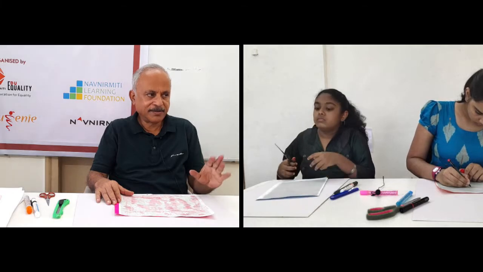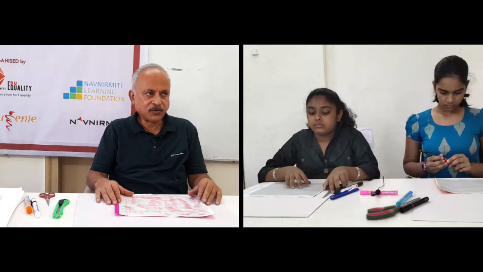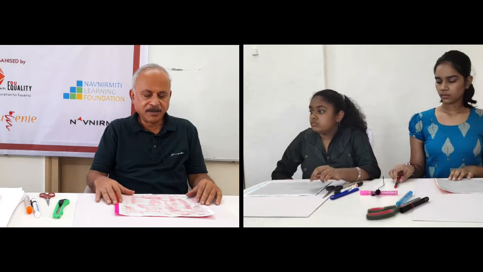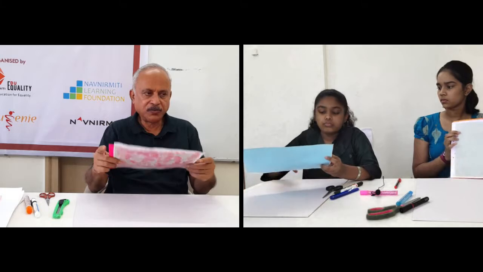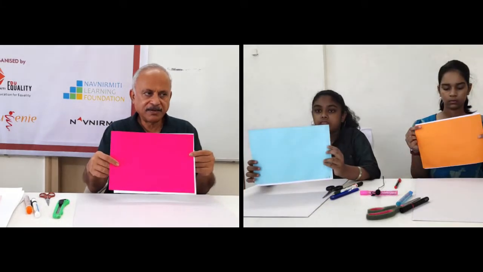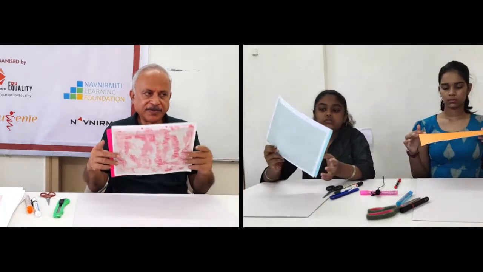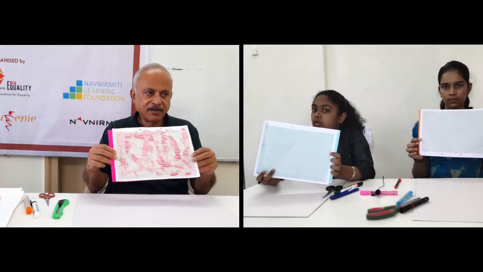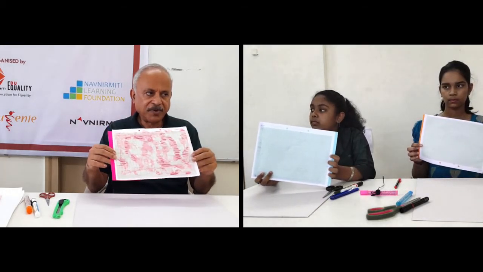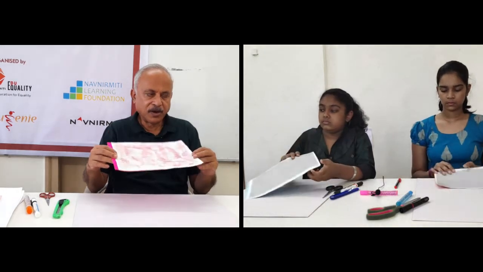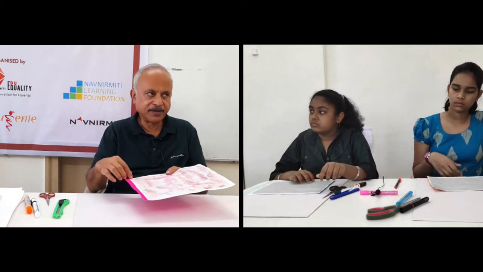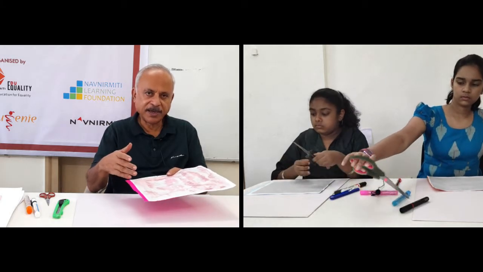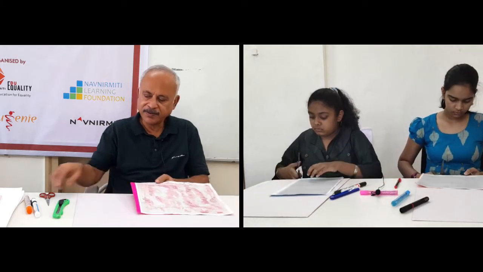Just wait a minute. Have you marked out the squares? So please show both sides of your paper. One side is the colored side and the reverse side is the graph paper. Now let us begin by cutting out a square with side 12 centimeters which we have marked. Let us begin by cutting this out with a scissors.